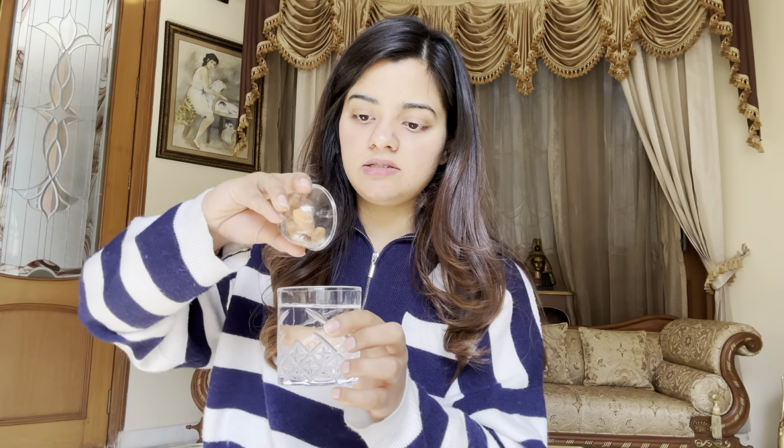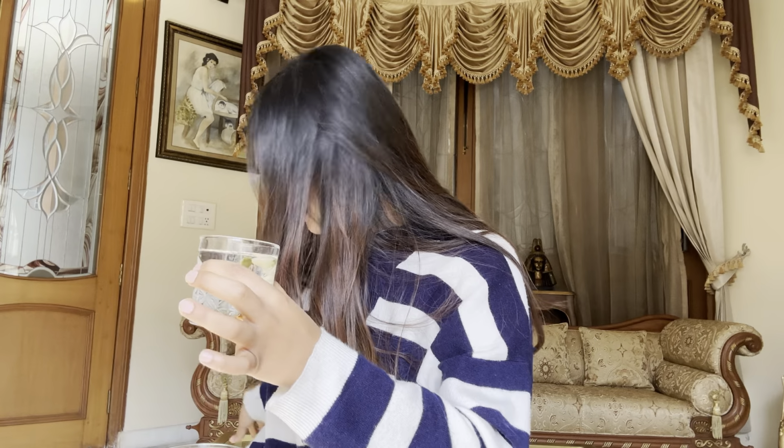Now let's see. I have one glass of water, plain water. There's nothing in this water, it is just plain water. Take your dry fruits. This is your almonds. I'll just put one or two pieces. It has sunk down. I have cashews, I have pumpkin seeds, and let it just sit for some time.